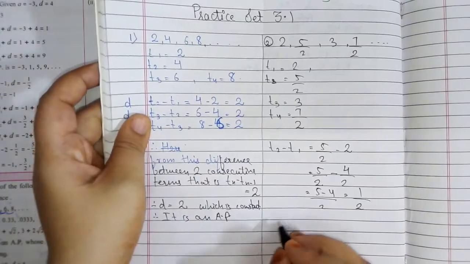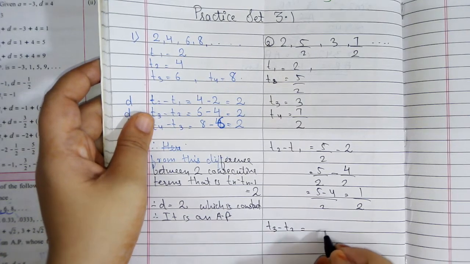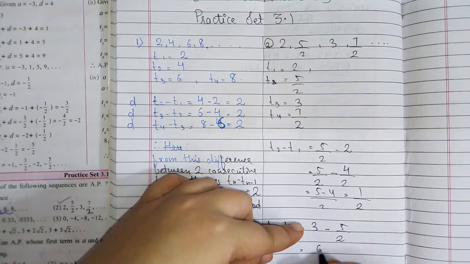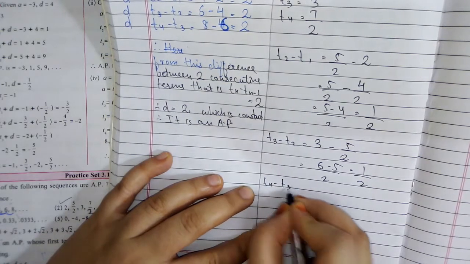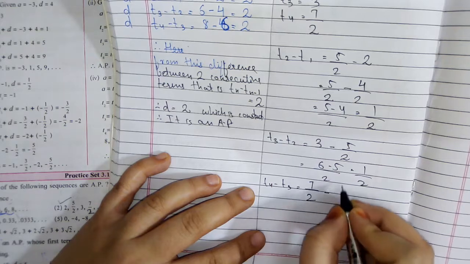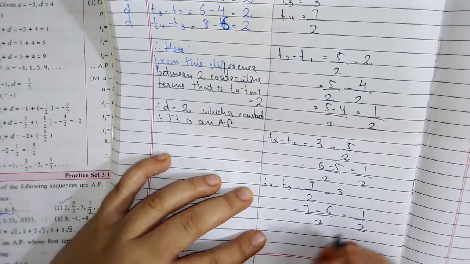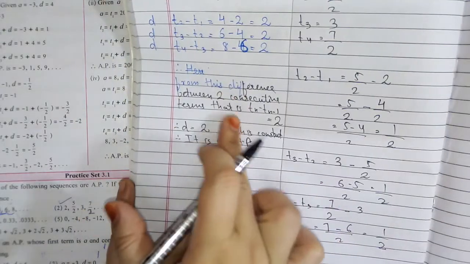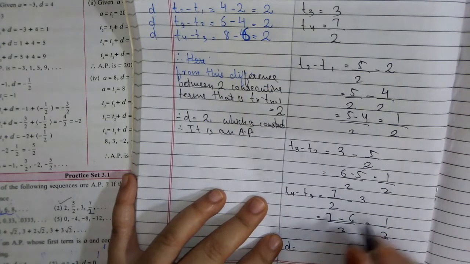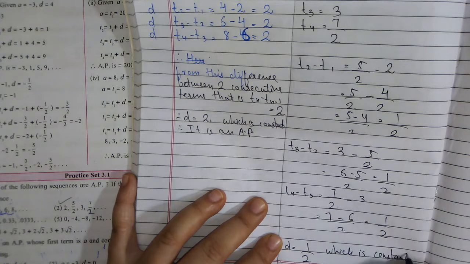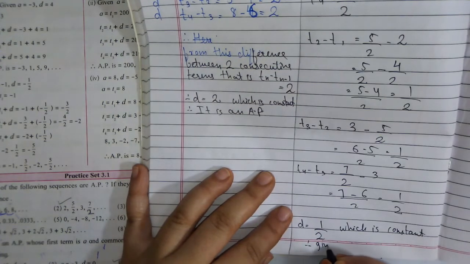Right, and let's find the difference between the third term and second term, T3 minus T2. So T3 we have 3 minus T2 is 5 upon 2. Let's do cross multiplication, 2 3s is 6 minus 5 upon 2. So it is again half. Now let's find T4 minus T3. T4 is 7 upon 2 minus T3 is 3. Cross multiplication, 2 3s is 6 upon 2. That is half. So here we can write common difference D is equal to half, student, you have to follow this pattern. Common difference D is half, which is constant, therefore the given sequence is an AP.